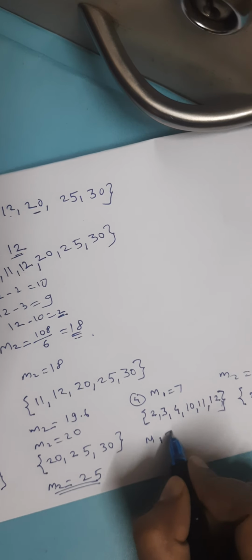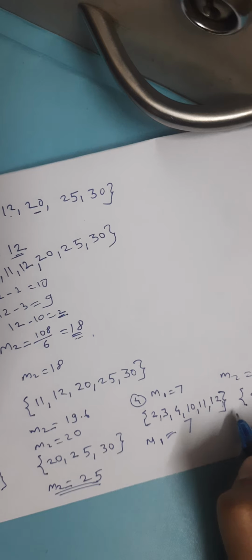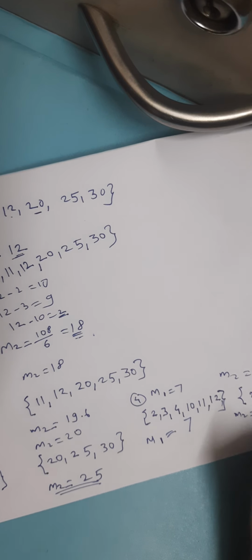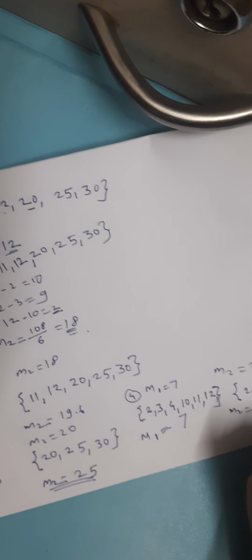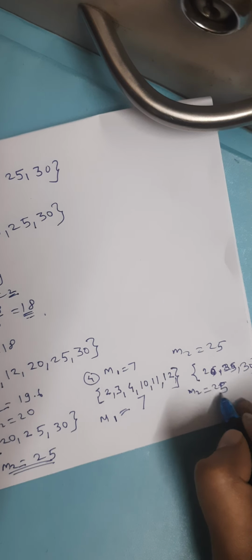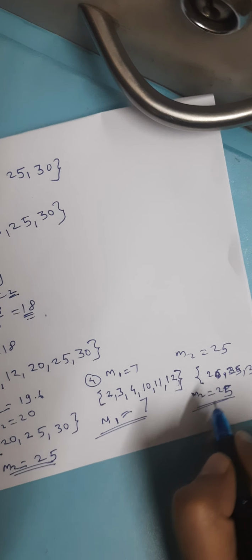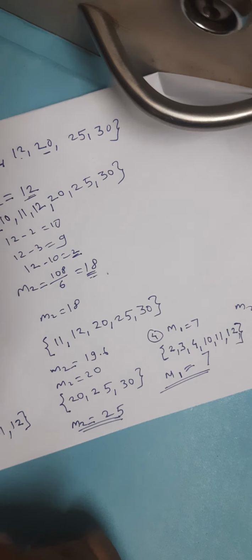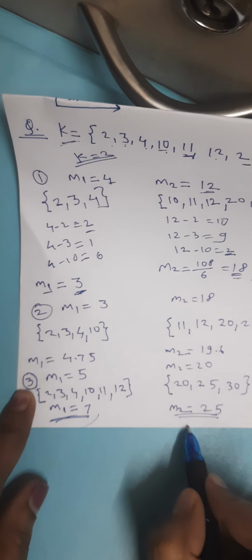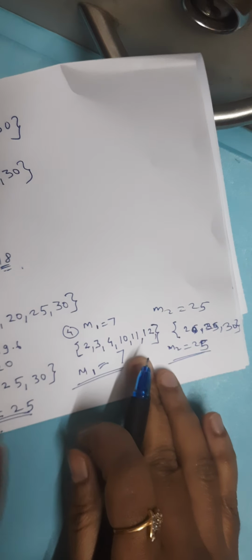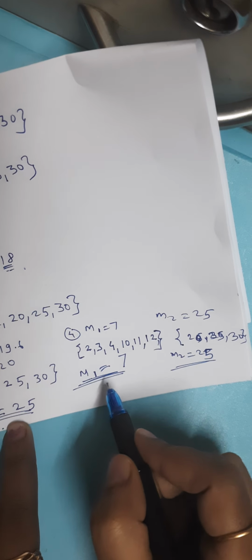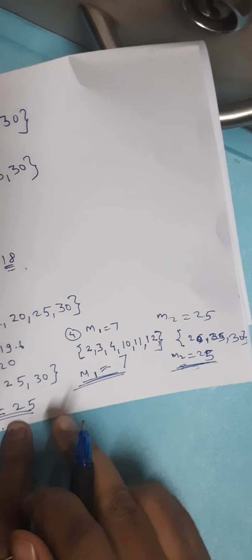Now find the average. m1 is equals to 7 and m2 is equals to 25. Now see here, previously you got m1 value as a 7, m2 value as a 25. Again in fourth step you got the same value. That means you are done.